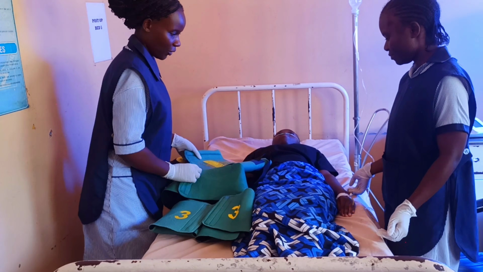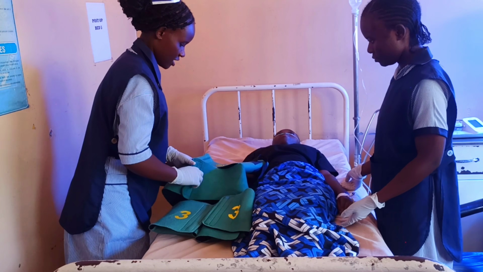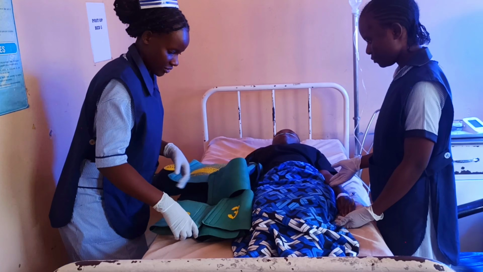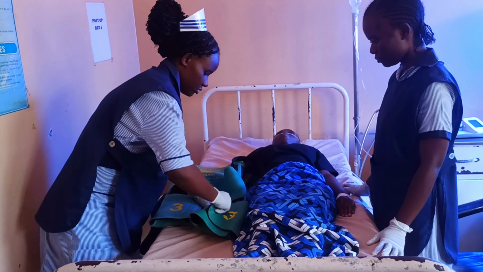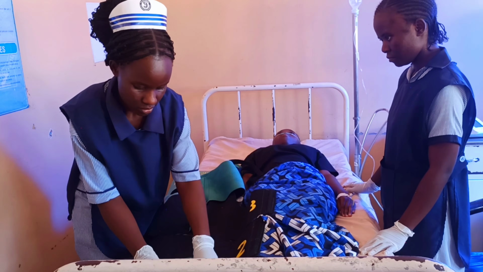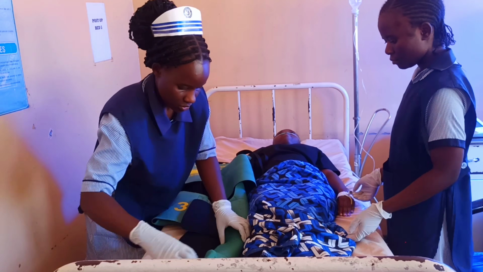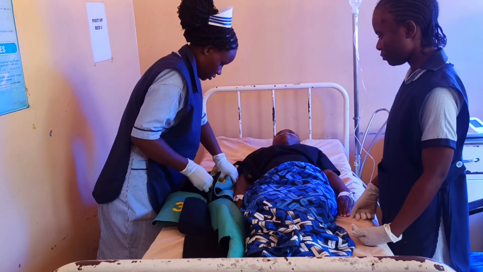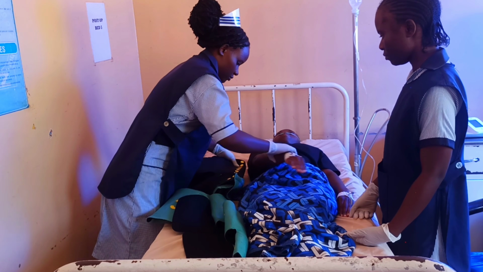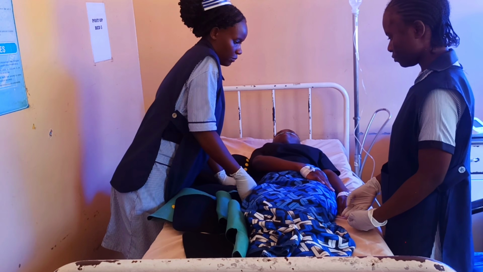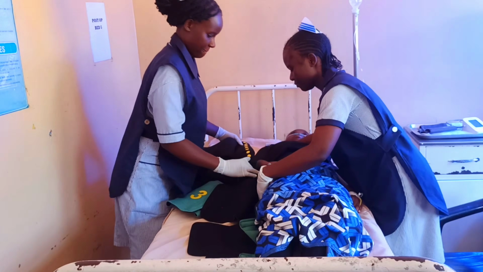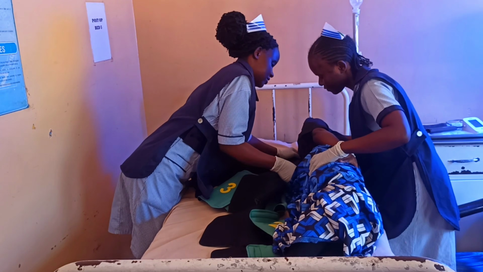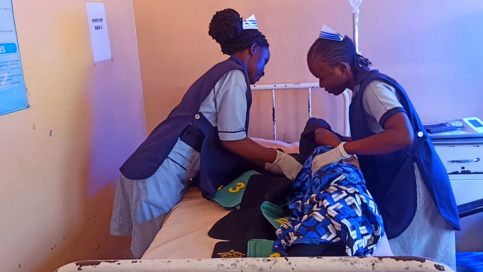Sister Kameme, you're going to help me dress her. So you can pull her like this. I just want to assess if it's edematous.